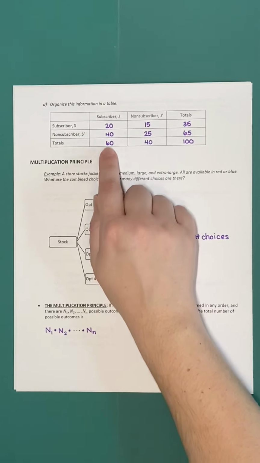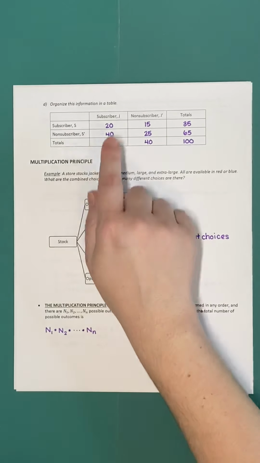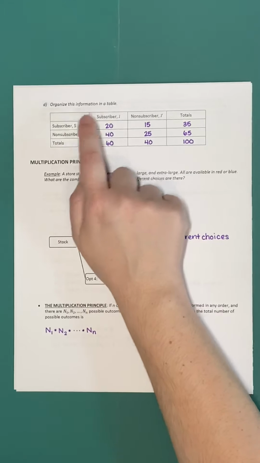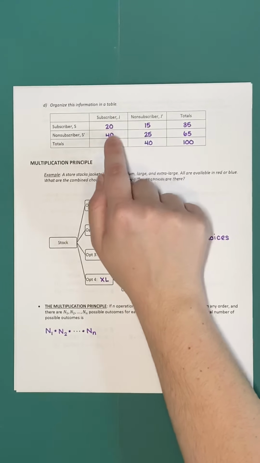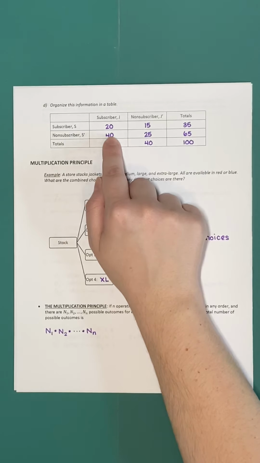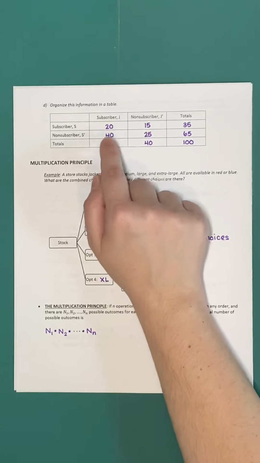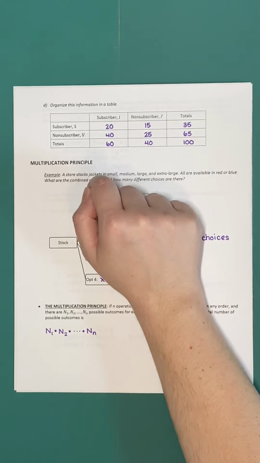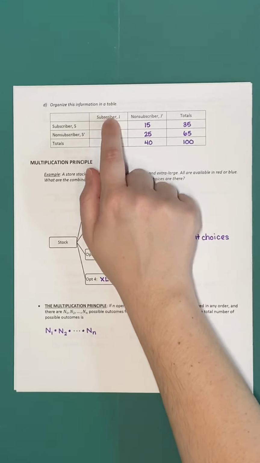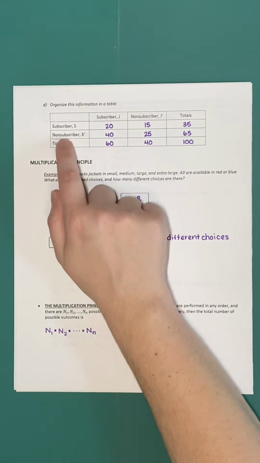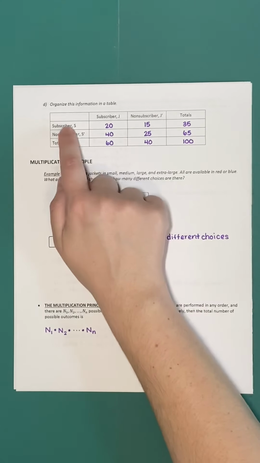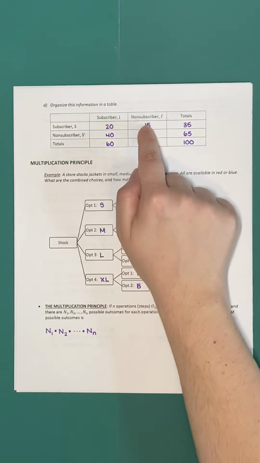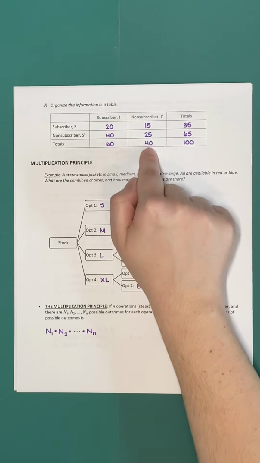Subscribers to the Journal, we know there's a total of 60 there. So 20 people subscribe to both. And then those individual values, 15 and 40, remember those were the values that were in individual circles, but not in the overlap. So they subscribe to the Journal, but they don't subscribe to the Sentinel. That would be 40 individuals. They subscribe to the Sentinel, but don't subscribe to the Journal.